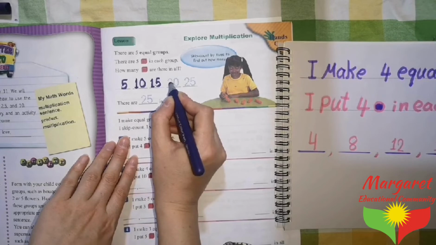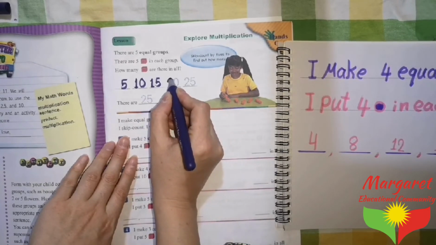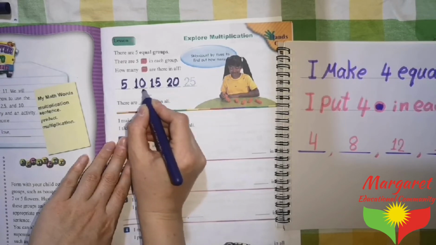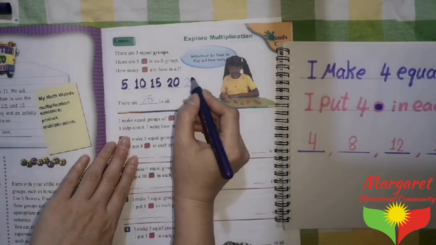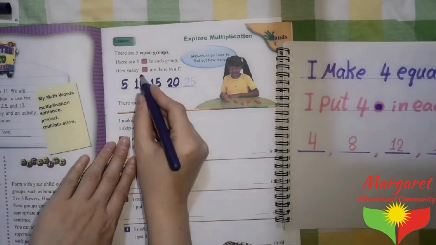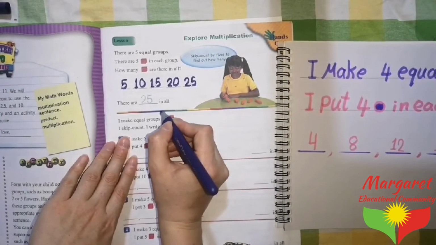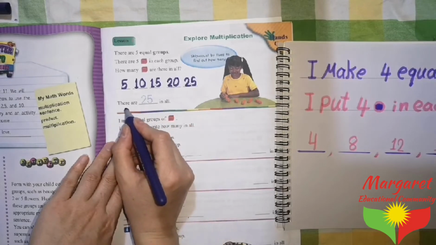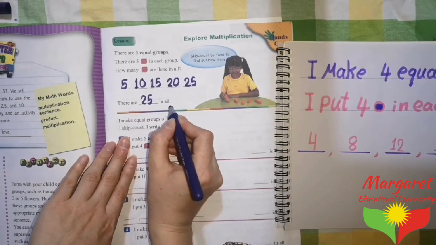Yes, after 15 if we add 5 more cubes, yes, we will get 20. 5, 10, 15, 20. Then if we add 5 more cubes, yes, 25. So 25 cubes in all. So there are 25 cubes in all.